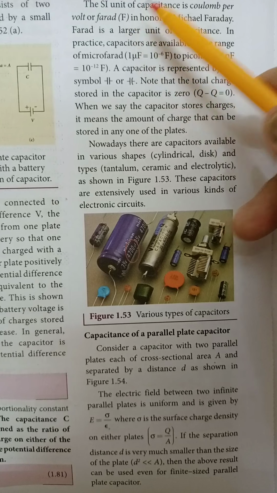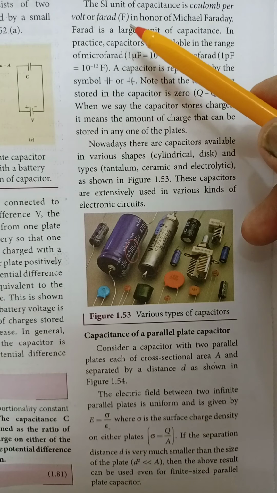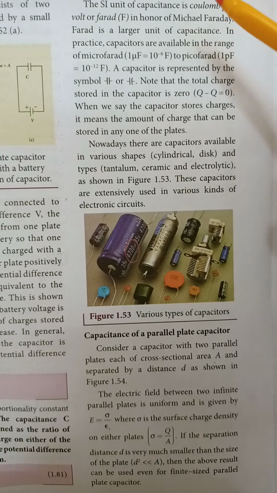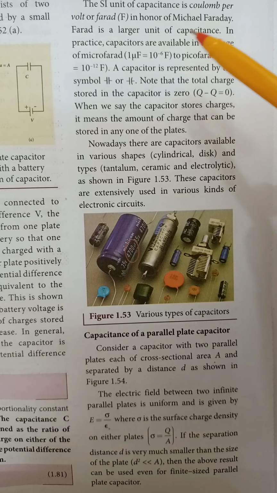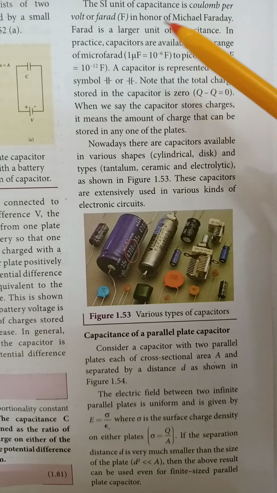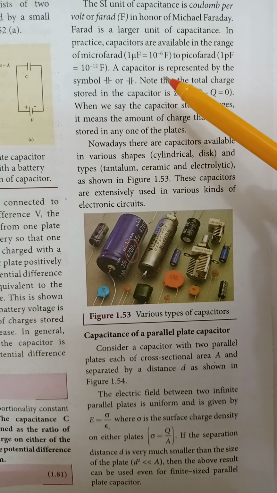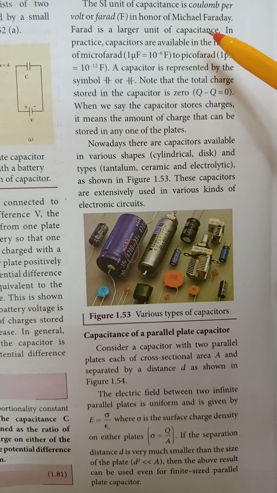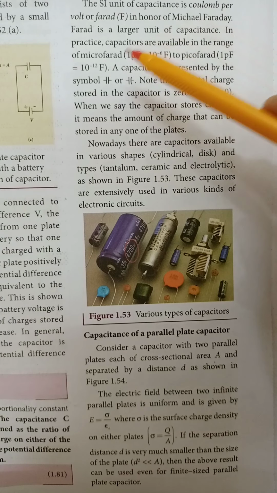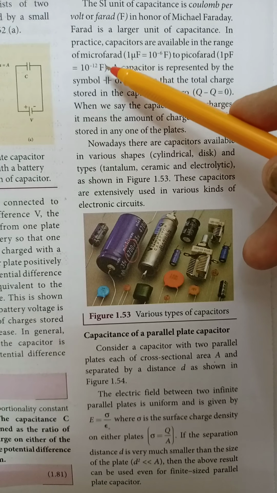This farad is named in honor of Michael Faraday. Farad is a large unit of capacitance, but in practice, capacitors are available only in the range of microfarad or picofarad. 1 microfarad, 1 μF, is equal to 10^-6 farad, and 1 picofarad, 1 pF, is equal to 10^-12 farad.